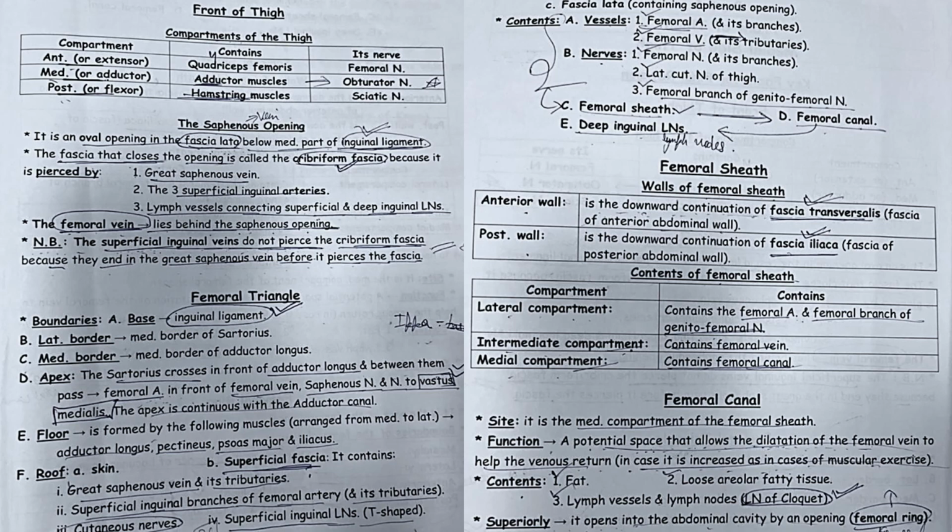So the thigh has three compartments: the anterior extensor, the medial abductor, the posterior flexor. Extensor: quadriceps femoris; medial abductor muscles; posterior hamstring muscles. Quadriceps femoris, femoral nerve; abductors, obturator nerve; hamstrings, sciatic nerve.